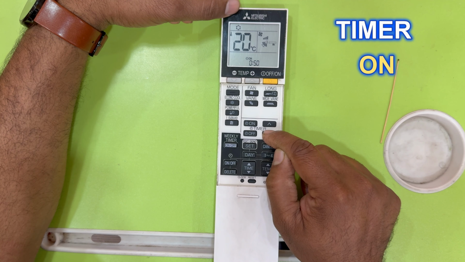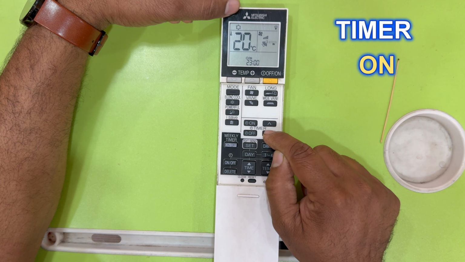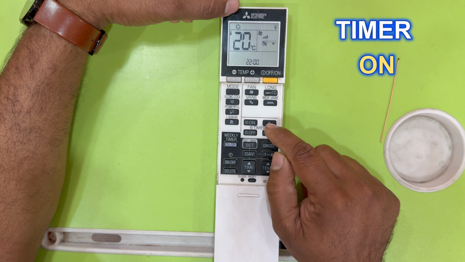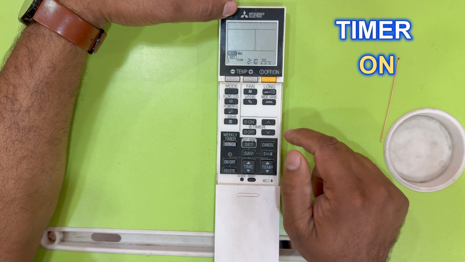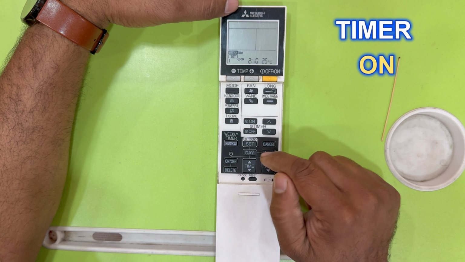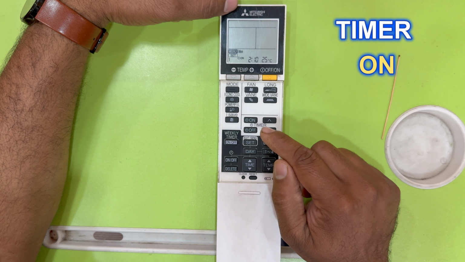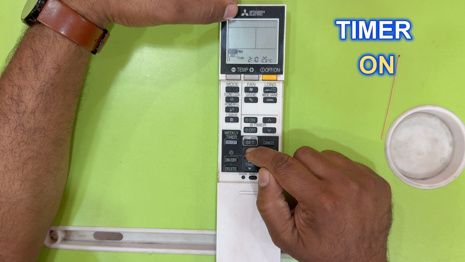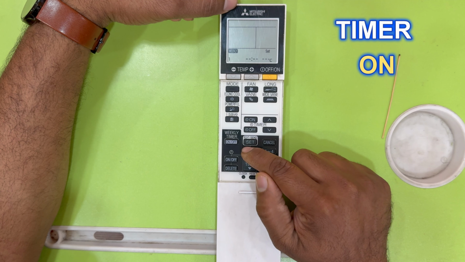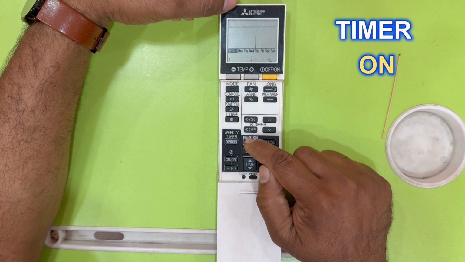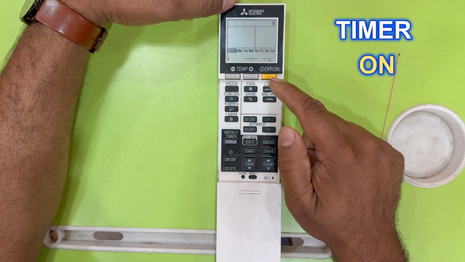For example, if I want to automatically switch on my AC at 10 PM, I will set the time to 10 PM. And I will press the set button. As soon as you press the set button, the day option will appear. In the day option, you can set the day according to your preference, or if you want, you can set Monday, Tuesday, Wednesday, or whichever day you want to use the timer. For example, let's say I want my AC to turn on automatically at 10 PM every day of the week. I will select all 7 days and then press the set button, which will complete the timer setup.